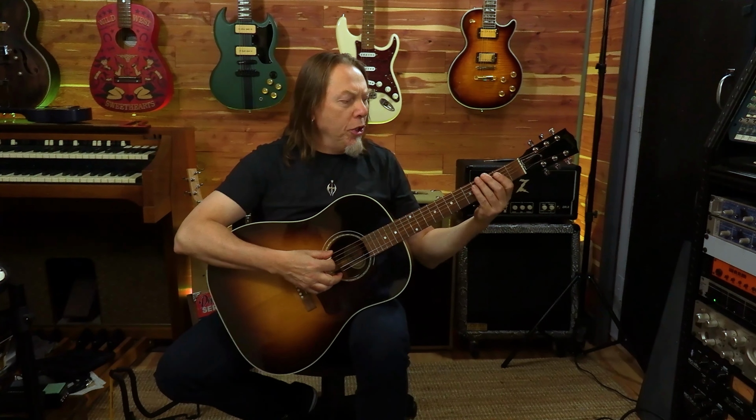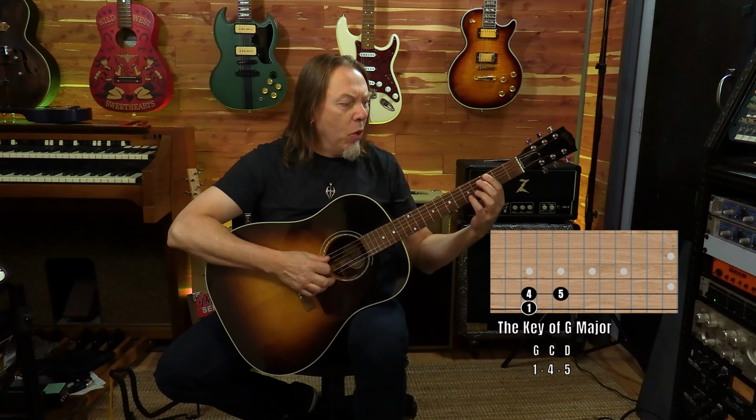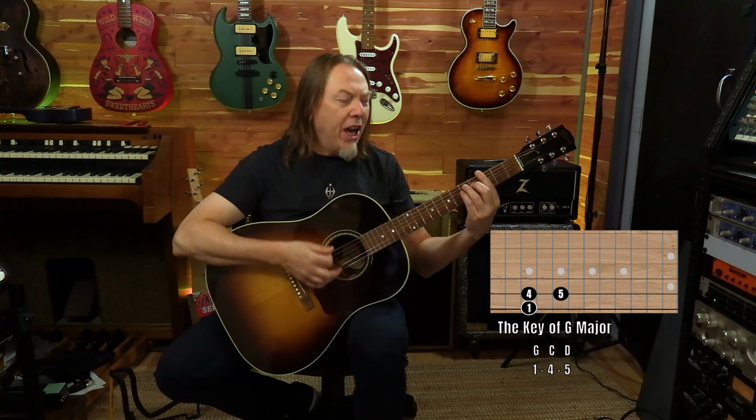So I'm gonna put up a diagram here, which will show you that in G we have the 1, 4, and the 5, and that is a clear G major kind of tonality. But somewhere in the 60s or 70s, somebody said, well, what would happen if we take those same 3 chords, but we do this first?